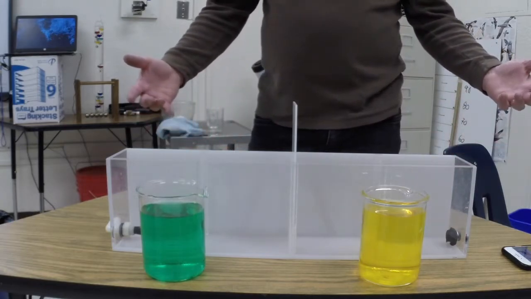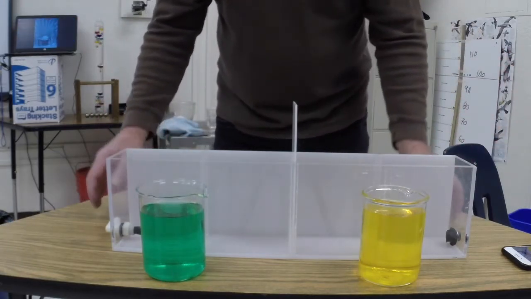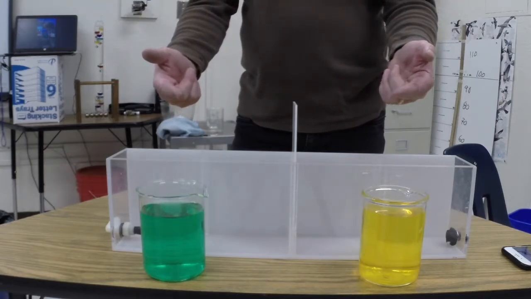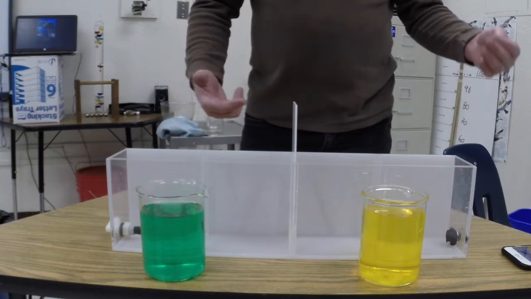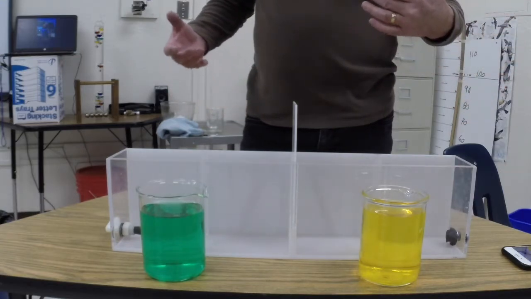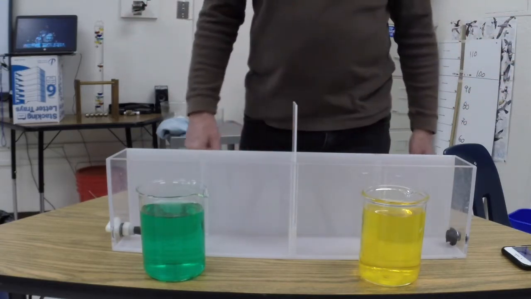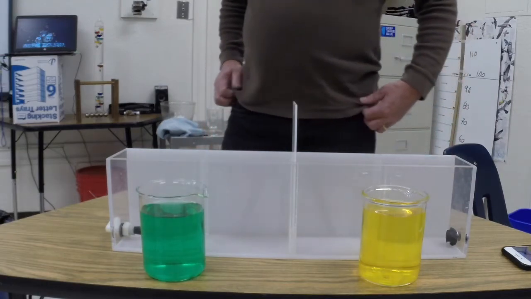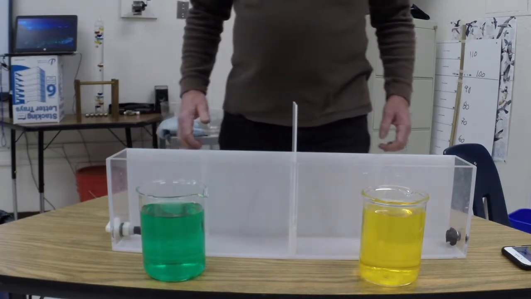I want you to start with a prediction, and I'm not really going to give you any more information than color. Predict which one you think will end up on top, or which one will end up on the bottom, or maybe you think that they'll just have an equal mixing. So what do you think is going to happen with this first wrestling match?